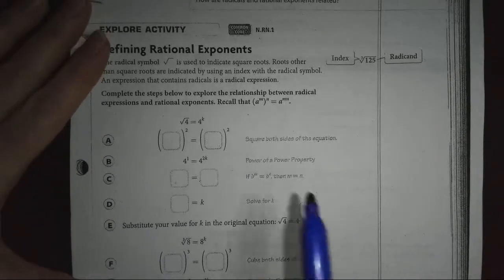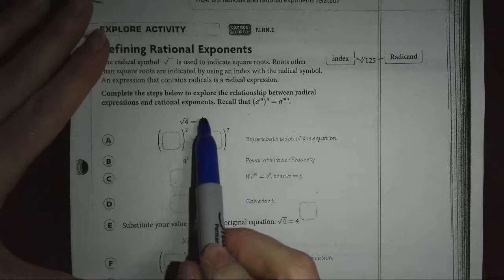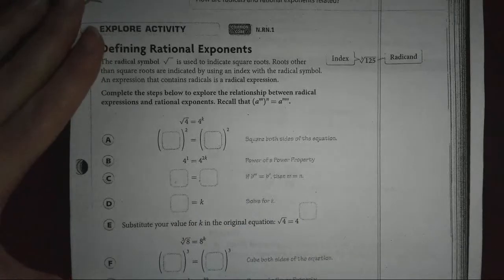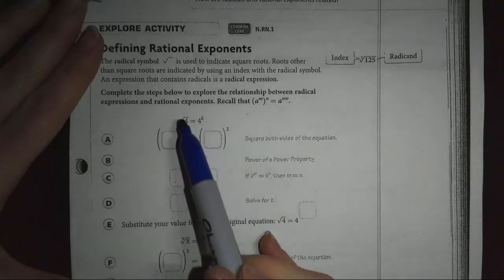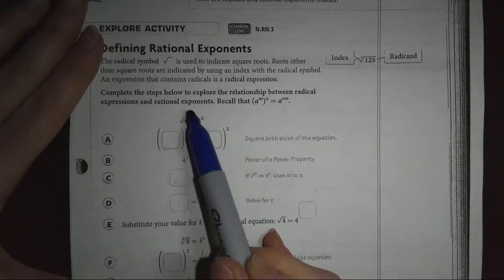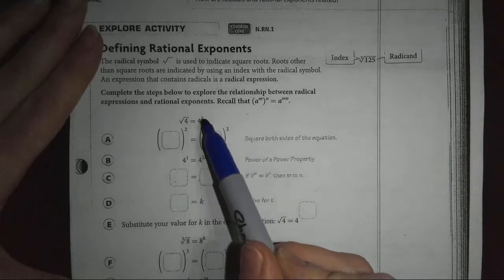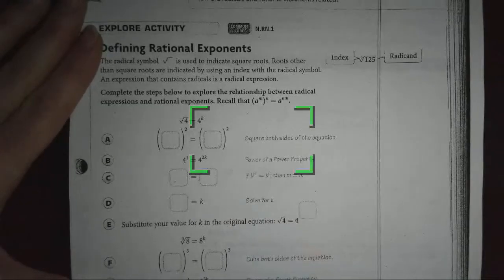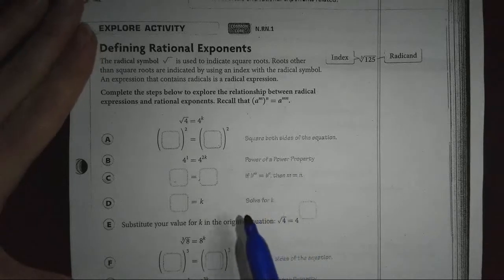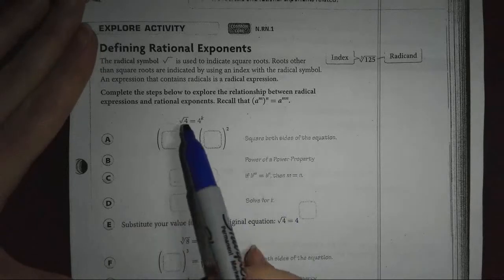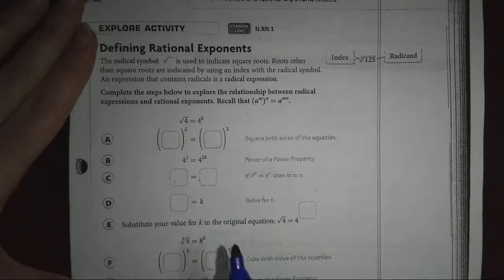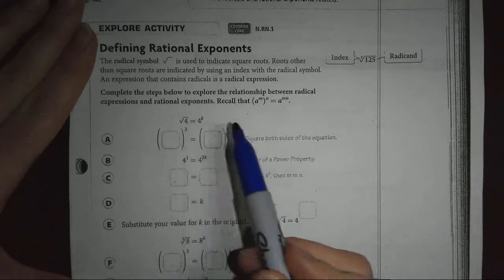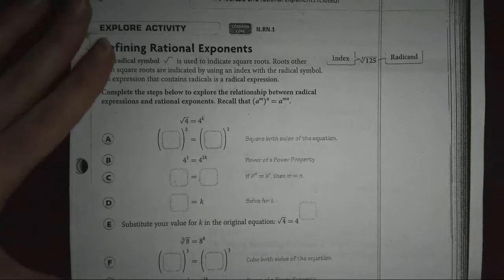Now, here in our first example, we have the square root of 4 equals 4 to the k power. What we're trying to figure out here is how are this radical, this square root symbol, and the exponent on this 4 related? What is the relationship between that radical and that exponent? So in order to figure this out, we are going to square both sides. And the purpose of squaring both sides is to get rid of this radical now, because the square root and the square basically cancel each other out.